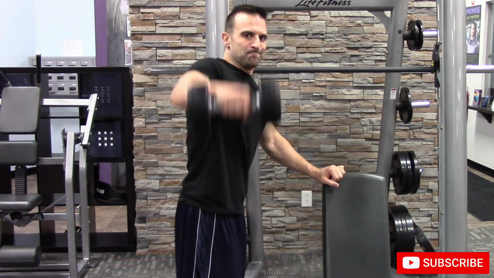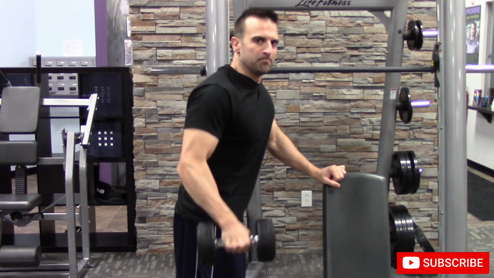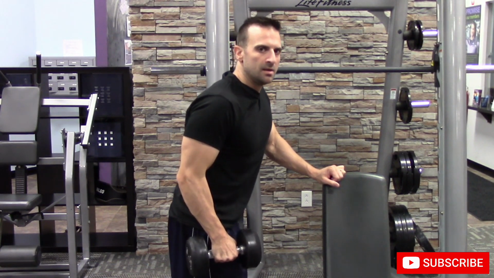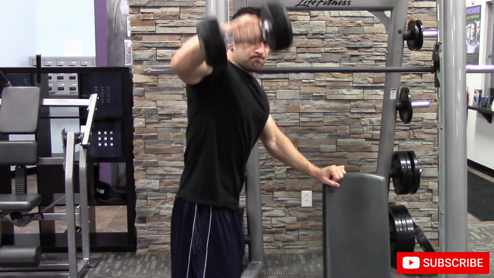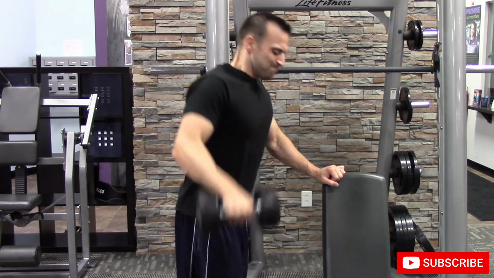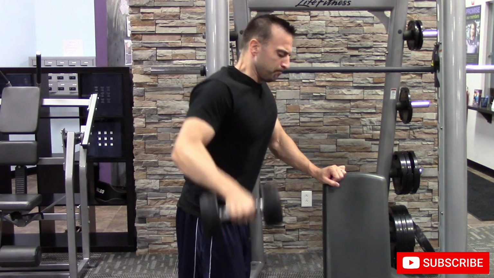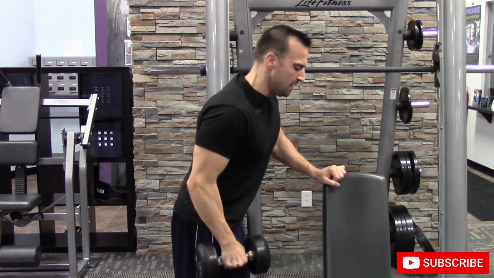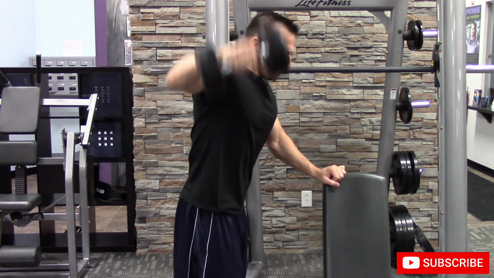The next exercise, dumbbell side raises. This is in slow motion initially. So I have a dumbbell with my palm facing towards me, and I make that mind to muscle connection to really focus on the side delt lifting the weight.